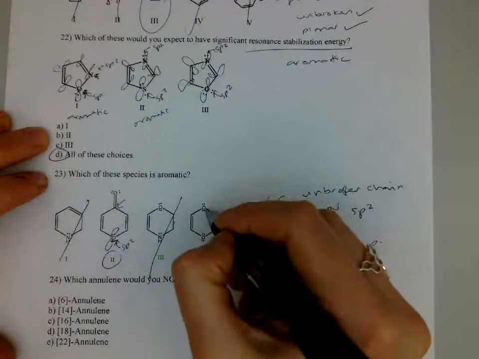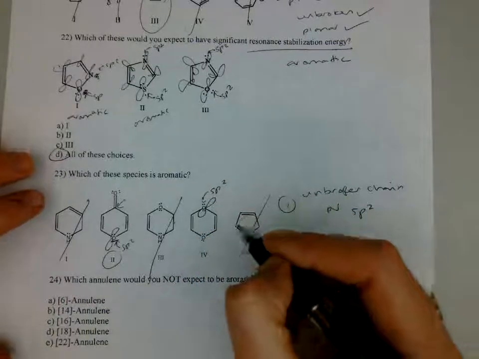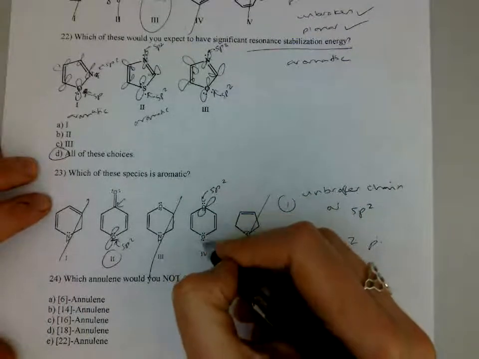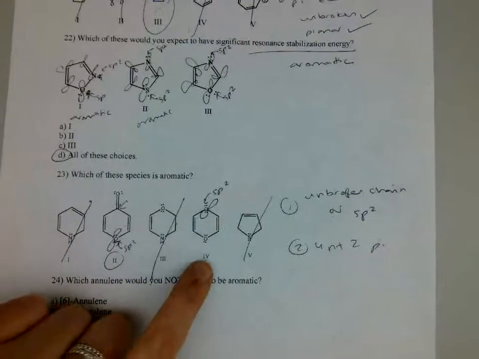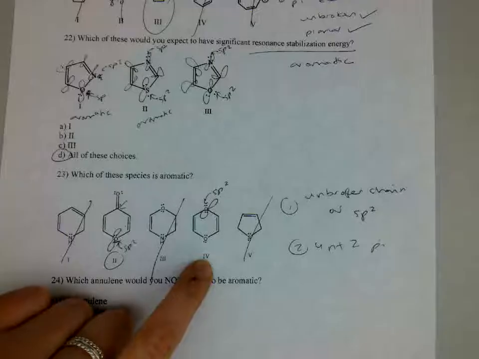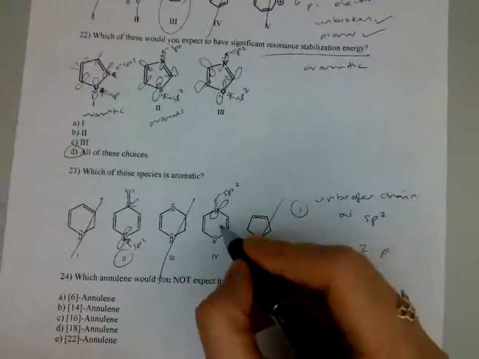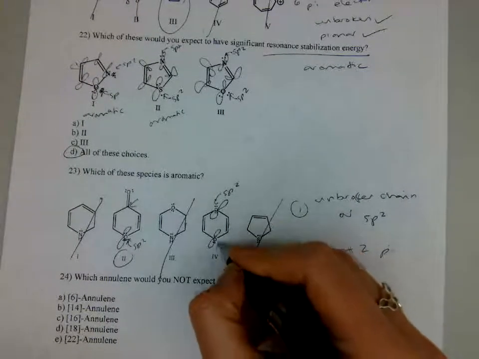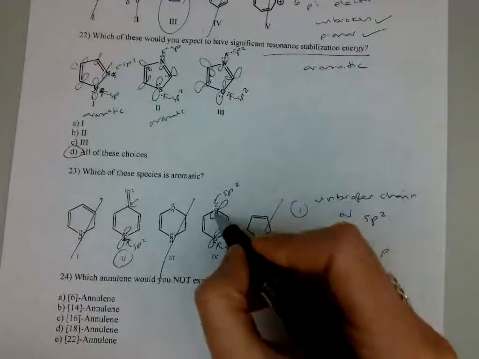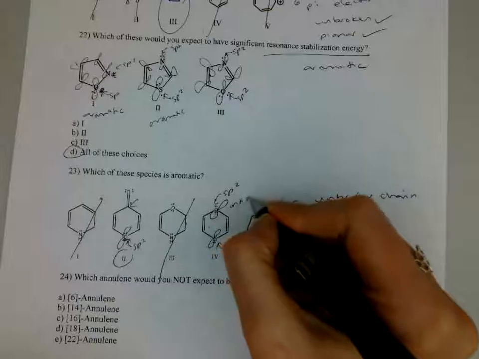This would have 1 in the sp2. Now this one's interesting. It's not going to be aromatic. It could be anti-aromatic, but I expect it to be non-aromatic because one of these could go into a p orbital, and then this could be sp2. But then you'd have 2, 4, 6, 8, and that would make it anti-aromatic.